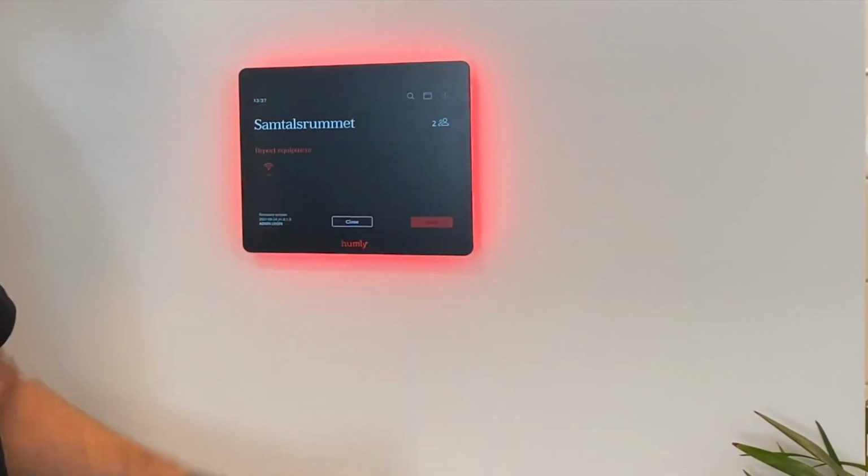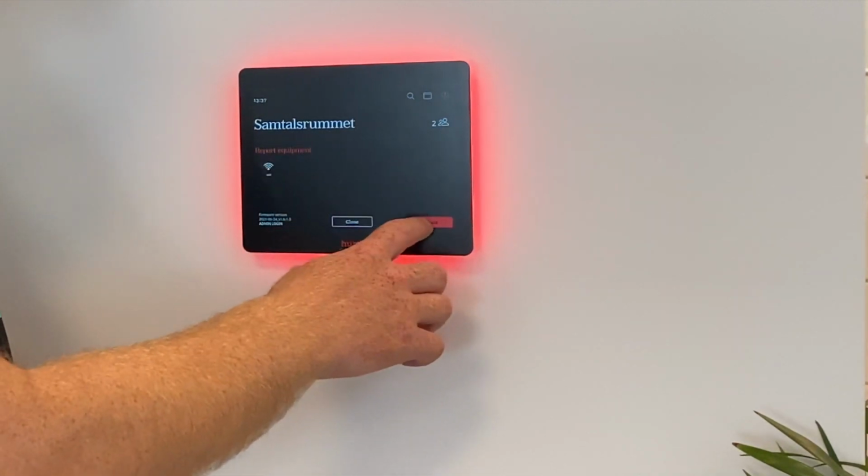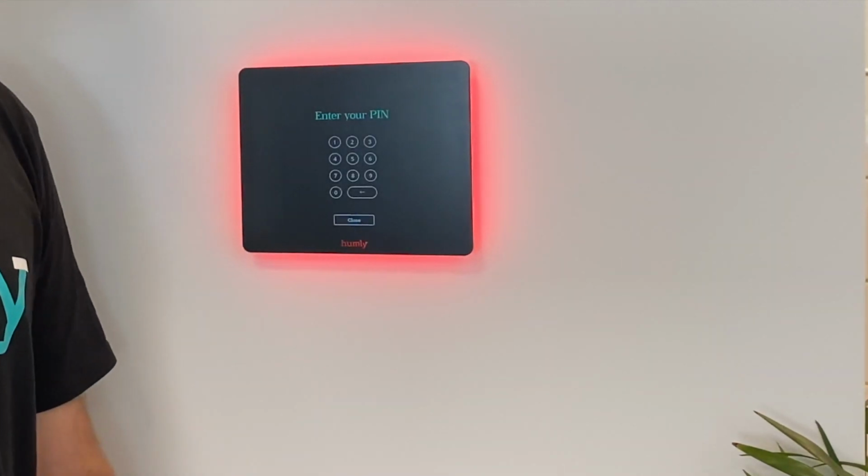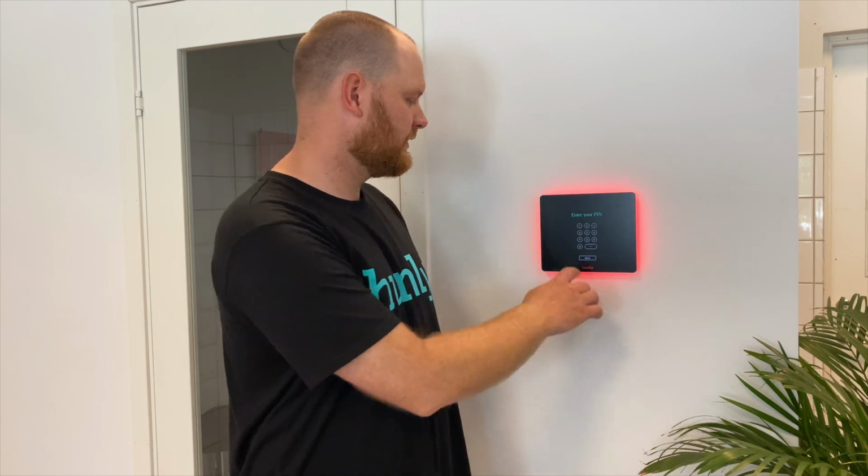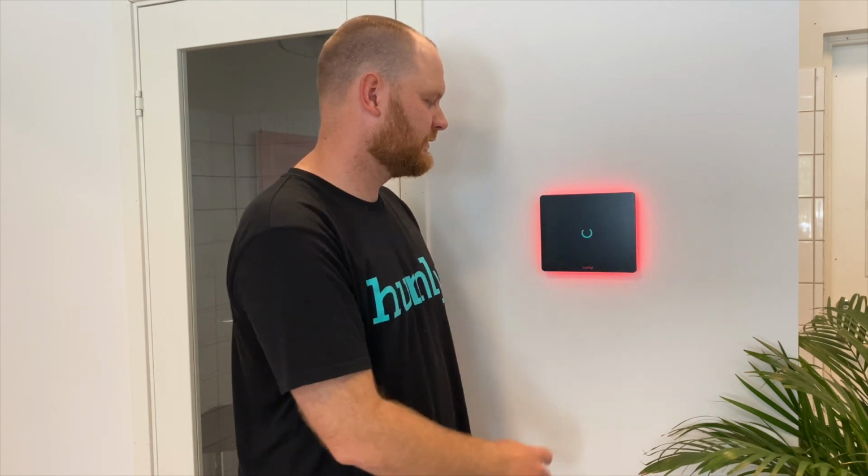So here you can see the Wi-Fi is reported broken. It's also possible to report it fixed directly from the screen if somebody has been here fixing the equipment, and I do the same right here.